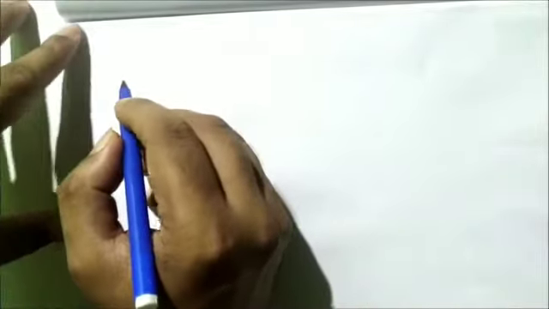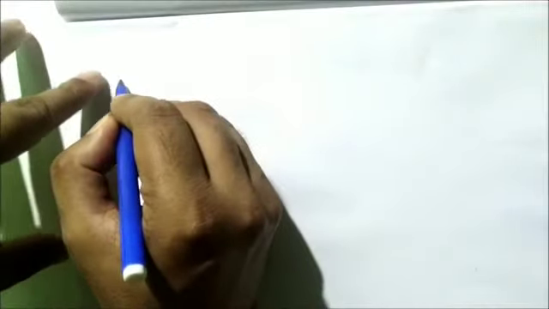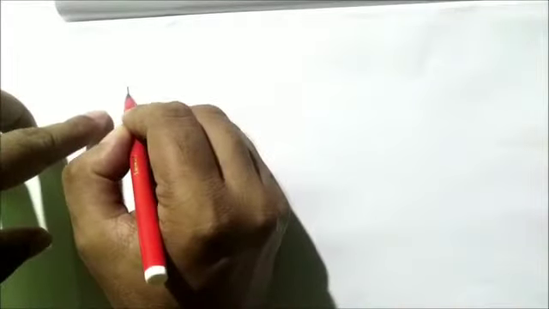Now as I have shown you how to find out the area of a rectangle, let me write the formula. Here I will write area of rectangle.